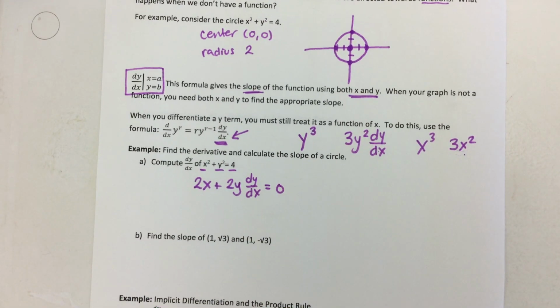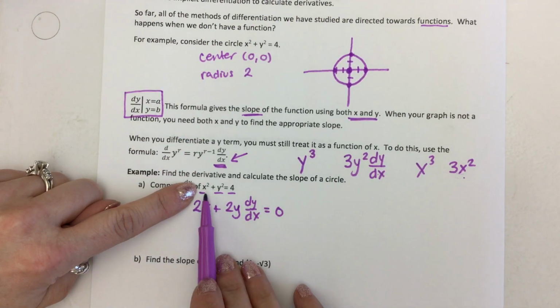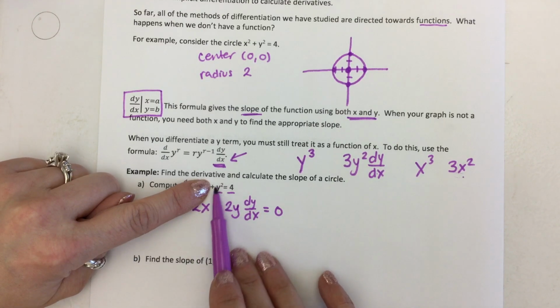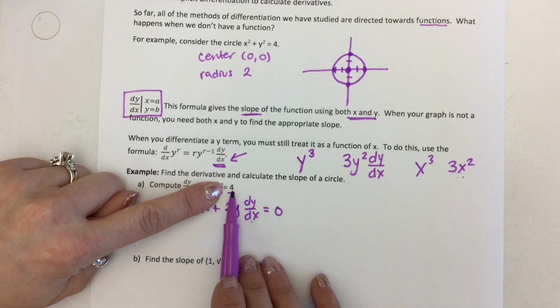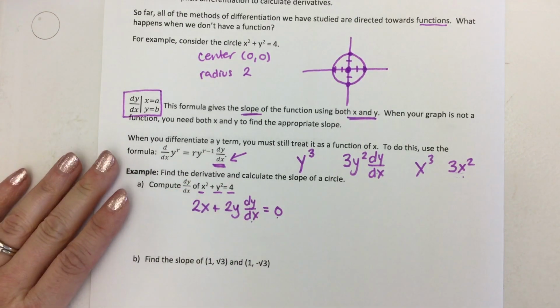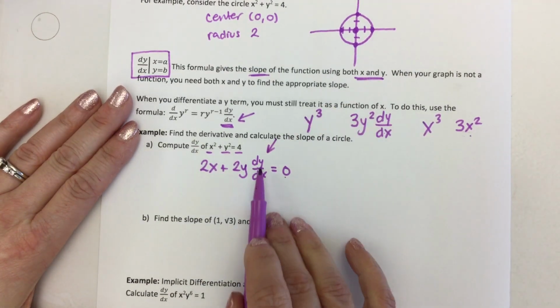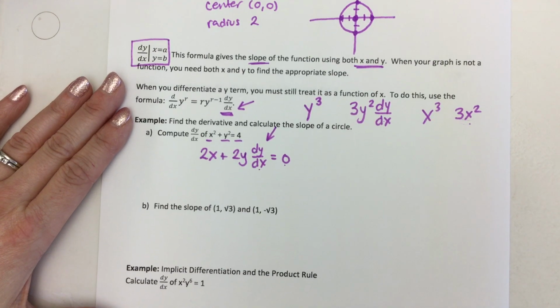So again, what I did is I took the equation of the circle that we looked at here and found the derivative. This was an x term, so I just got 2x. This was y squared, so it became 2y dy over dx, equals the derivative of 4, which is 0 because it's a constant. Now your derivative is what you get when you isolate your dy over dx.